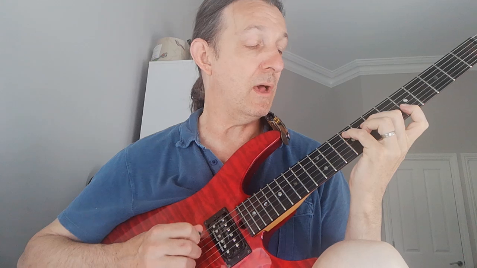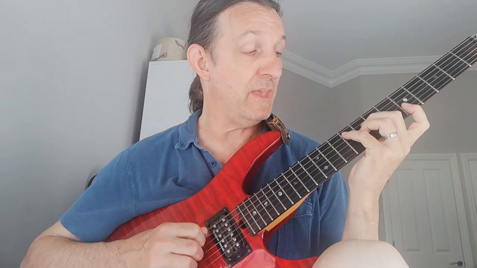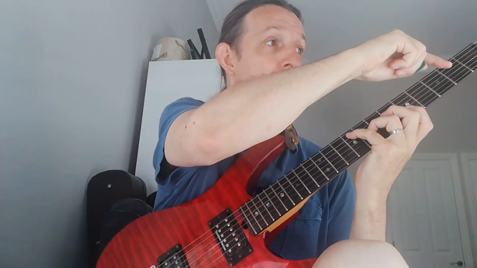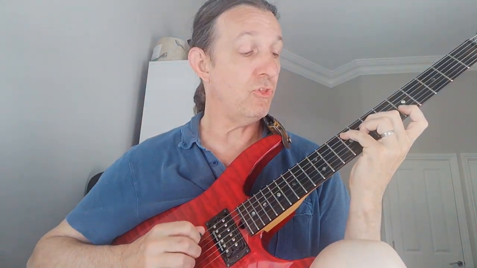But this is common: F sharp, A sharp, D sharp, and E, so sort of a 13th chord. And if we lower the A sharp to G sharp, it looks like an E major, sort of added 9 or added 2 sort of sound there. And again, moving upwards now.